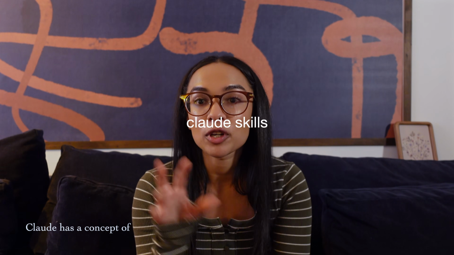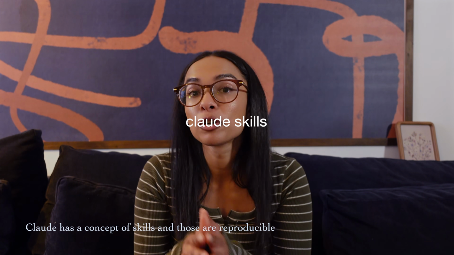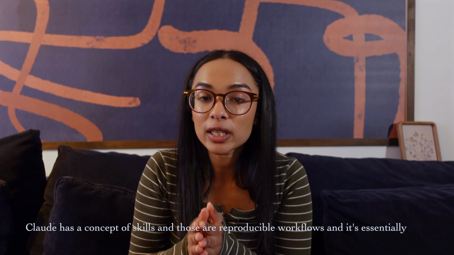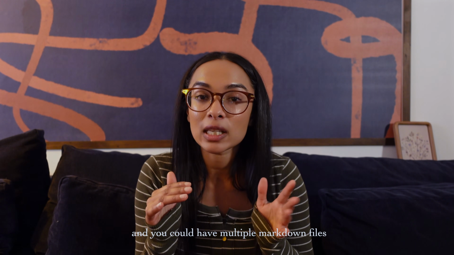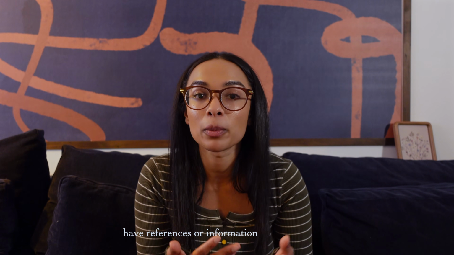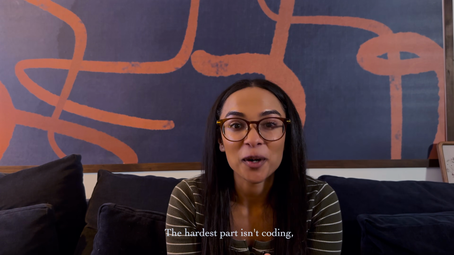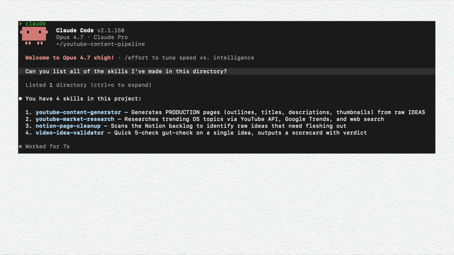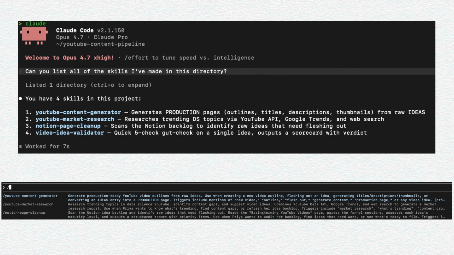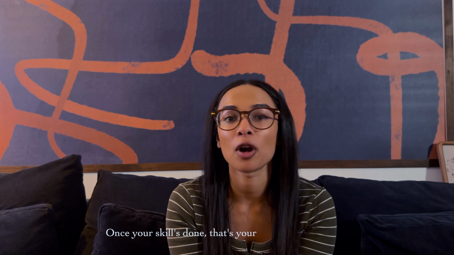Claude has a concept of skills, and those are reproducible workflows, and it's essentially just a markdown file. And you could have multiple markdown files that have references or information about things that you go through in the workflow. The hardest part isn't coding. It's getting yourself to sit down and mentally compile the list of everything and then give Claude the right instructions to then create that skill. Once your skill's done, that's your automated workflow.